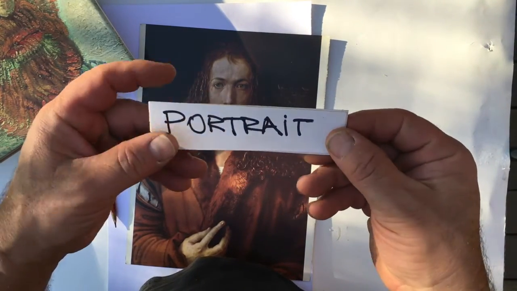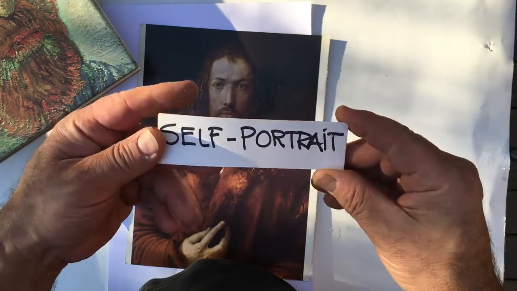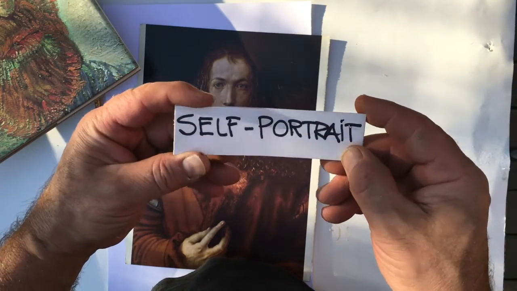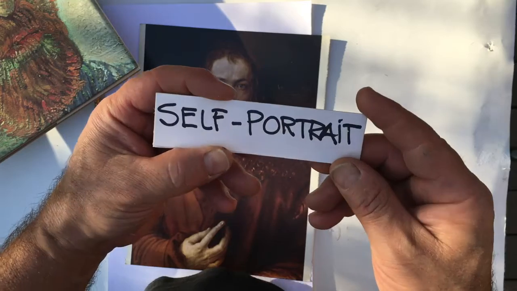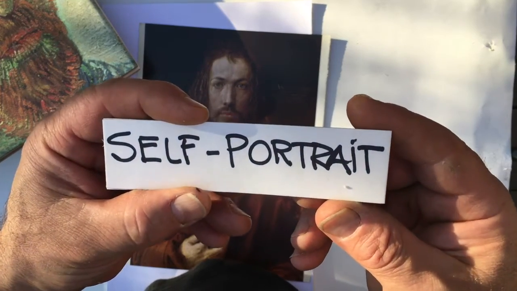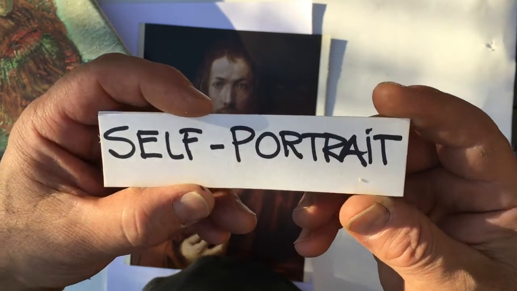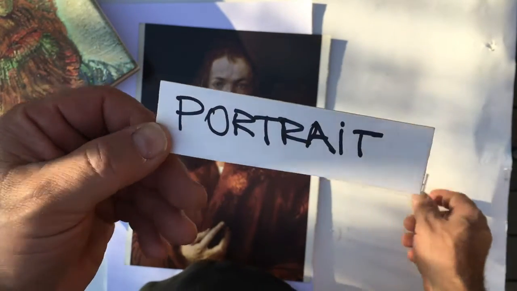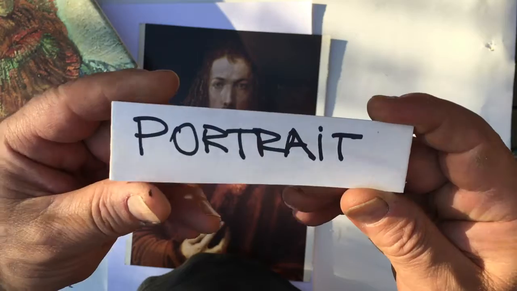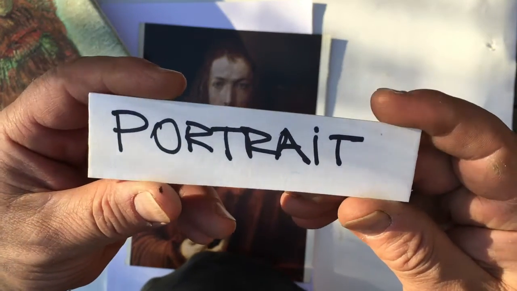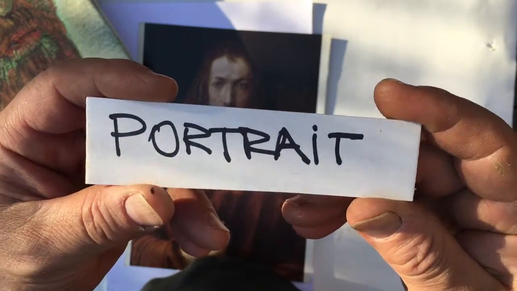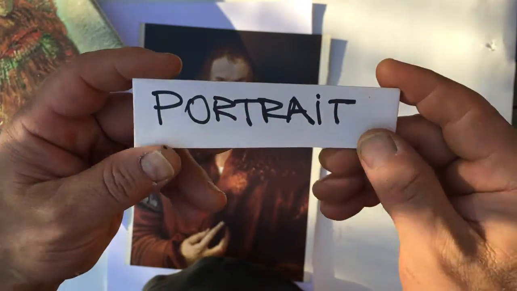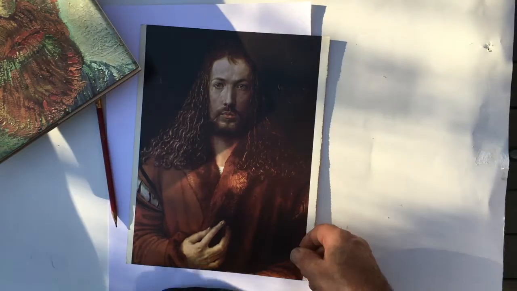Today we're going to review portrait and self-portrait. Self-portrait is when you portray yourself, when you draw yourself, when you paint yourself, when you model yourself. That will be a self-portrait. And portrait is the portrait of anybody else. It could be a family member, it could be your friend, it could be anybody else.